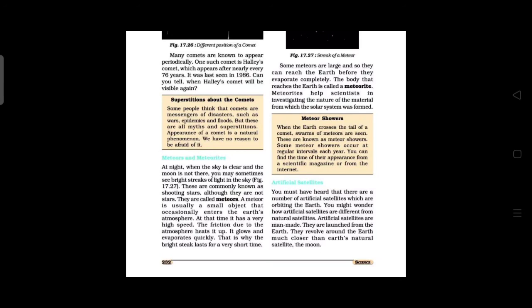Meteorite. Meteorites help scientists in investigating the nature of materials from which the solar system was formed.